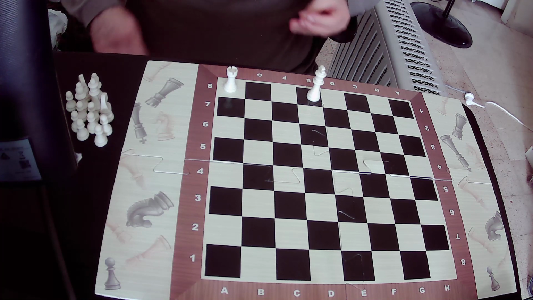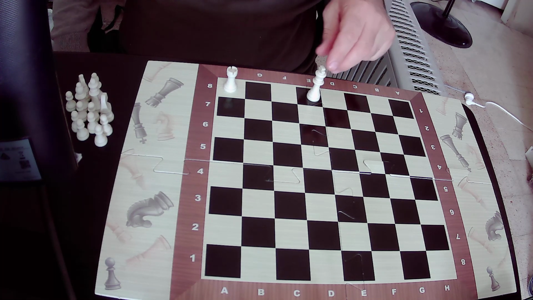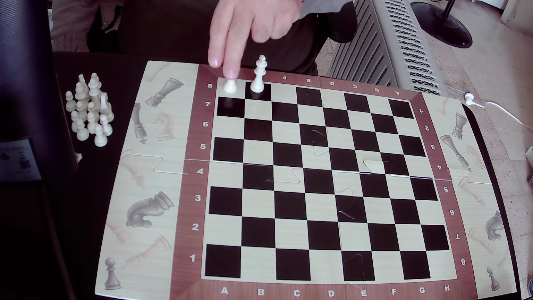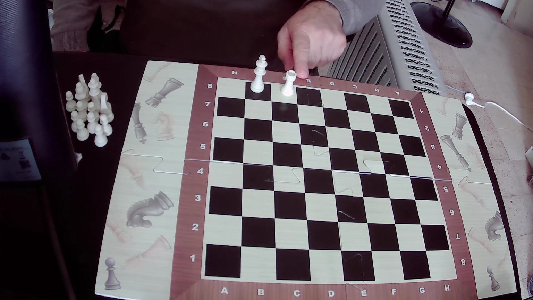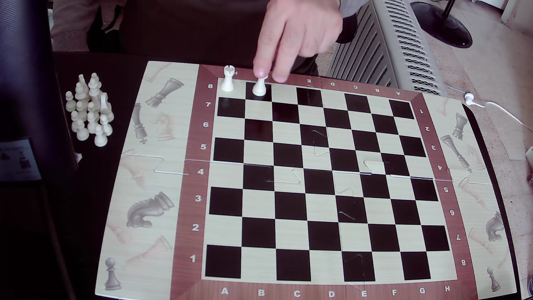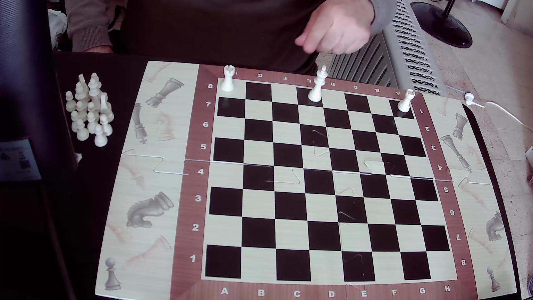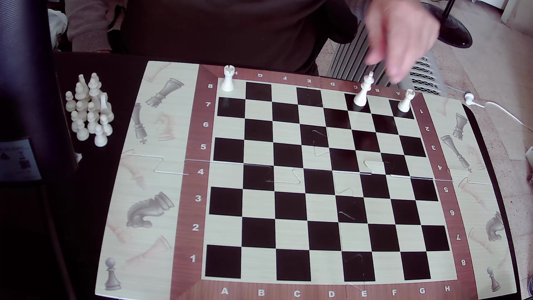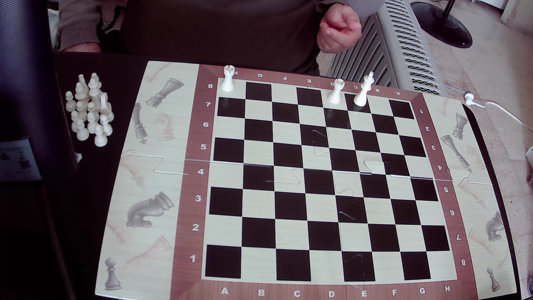So when you do a short castling, in order to protect the king, it moves 2 squares. Or you also can do long castling, and in this situation the king moves 2 squares. That is the exception.